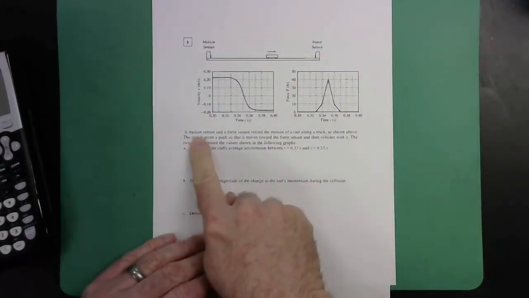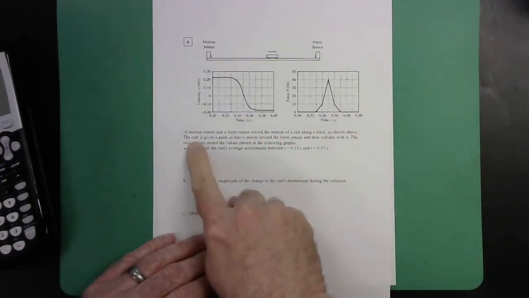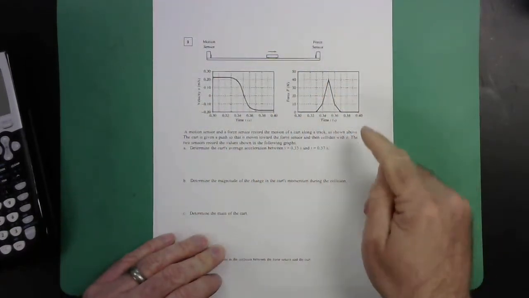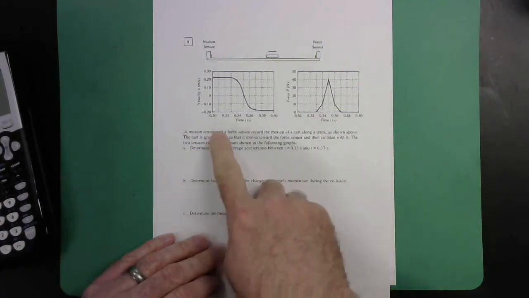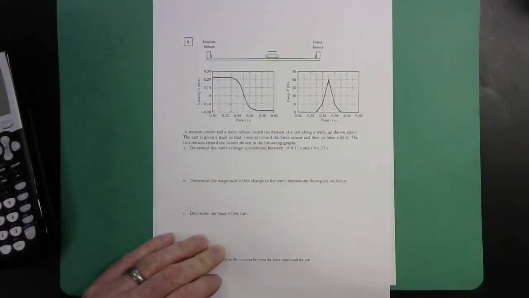Okay, here we go. A motion sensor and a force sensor record the motion of a cart along a track as shown above. The cart is given a push so that it moves toward the force sensor and then collides with it. The two sensors record the values shown in the following graphs. So motion sensor, I'm going to get that VT graph. Force sensor, I'm going to get the force time graph.